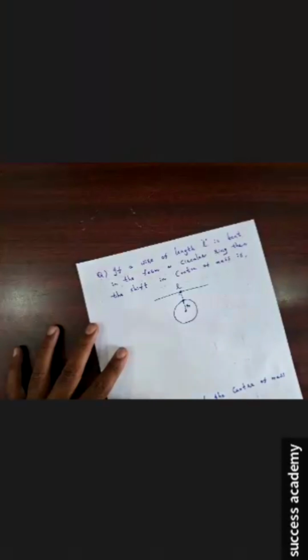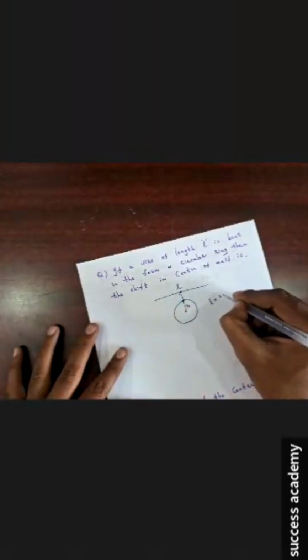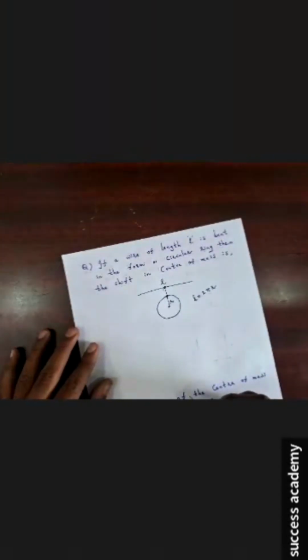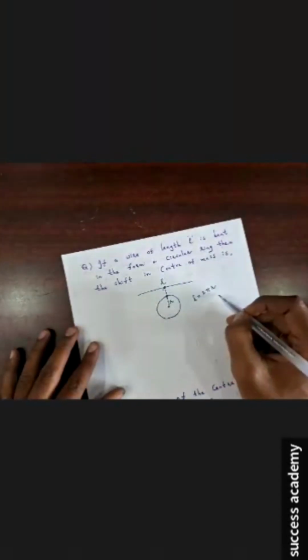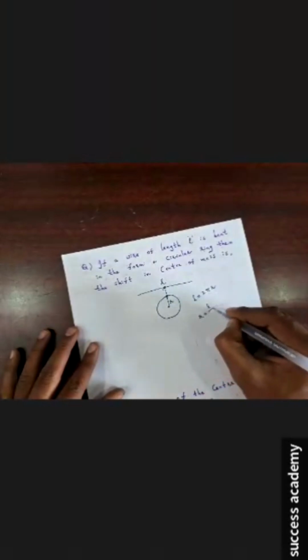Radius of the circle. Now what about the circumference of the circle? L is equal to 2 pi r. Now with that, how much shift takes place? The radius, from here to here. Then r is equal to L by 2 pi. And this is the shift in the center of mass. r is equal to L by 2 pi.